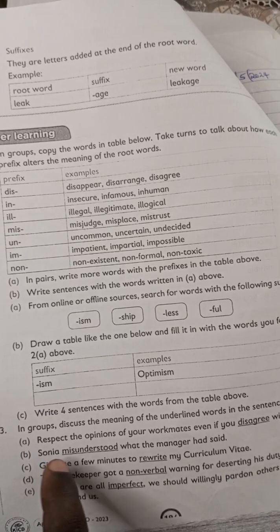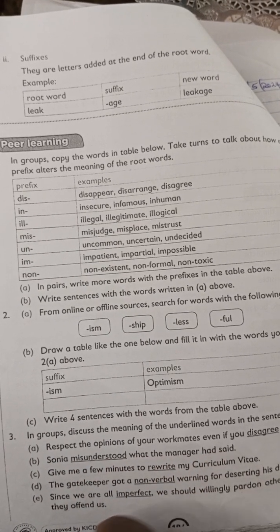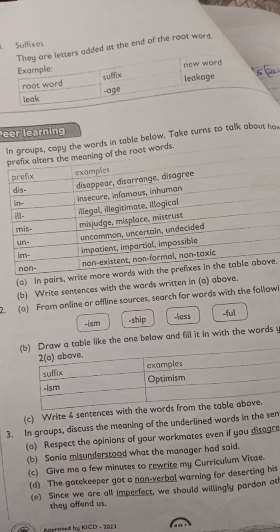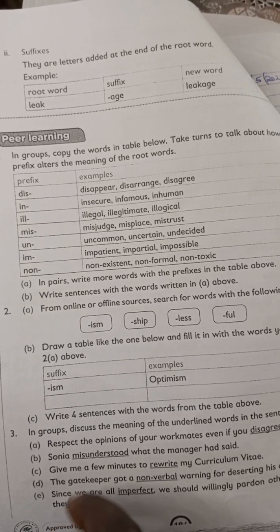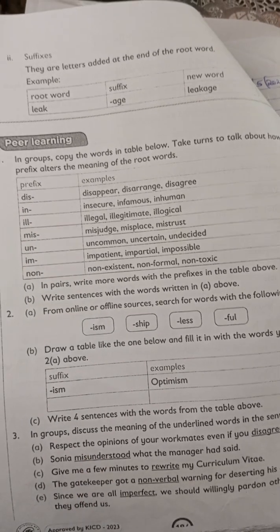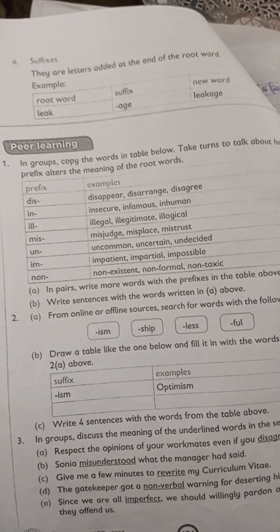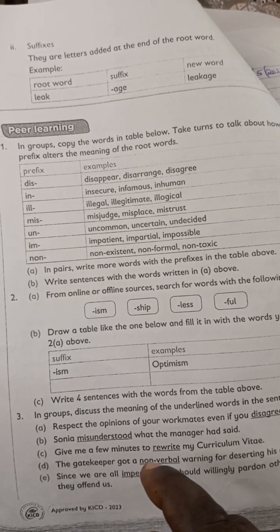Another one is, Sonia misunderstood what the manager had said. So the learners are supposed to give the meaning of misunderstood, and as I understand, misunderstood is the opposite of understood. It is failure to understand or lack of understanding.